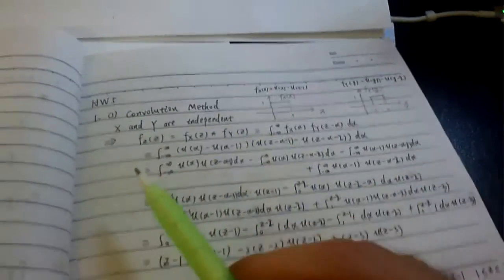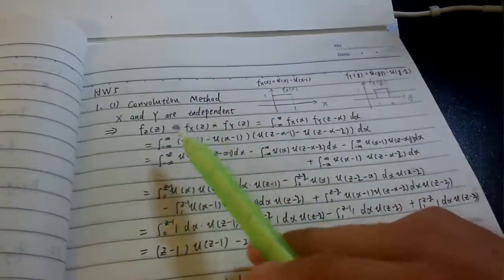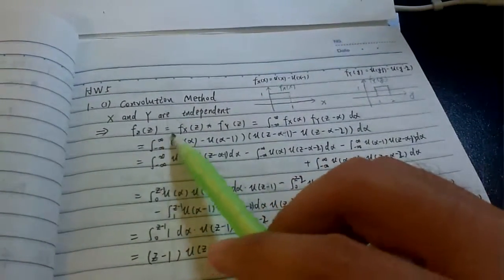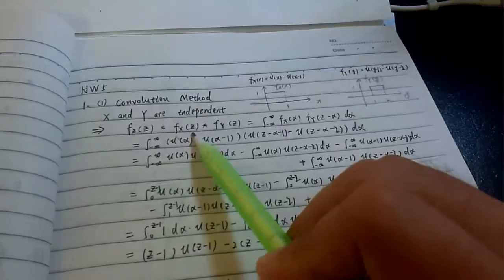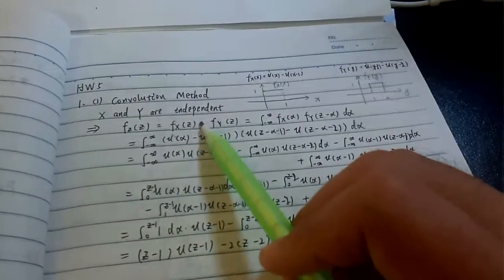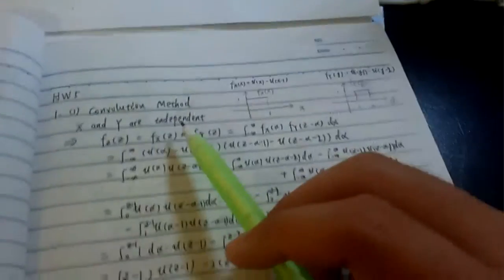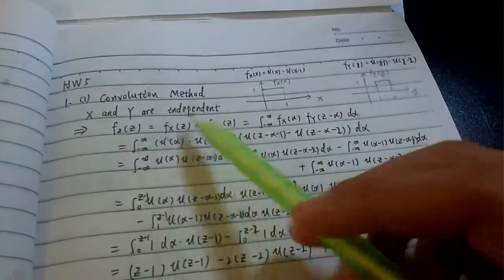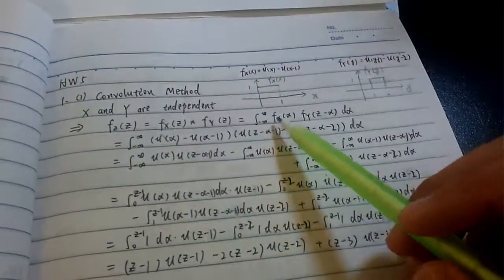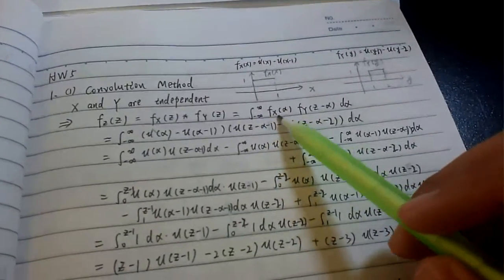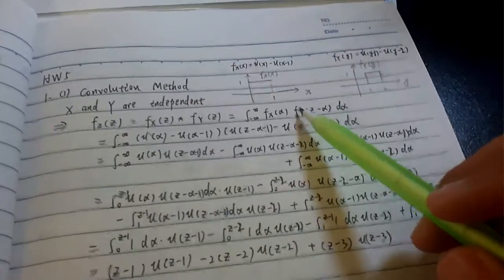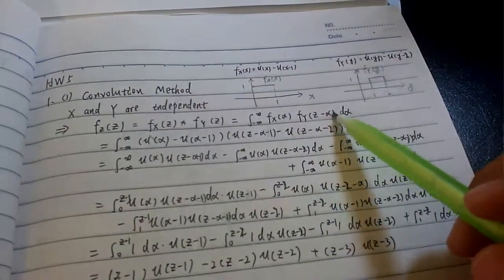The convolution method is that f_Z(z) is equal to f_X(z) convolved with f_Y(z), and this can be rewritten as the integral of f_X(alpha) multiplied by f_Y(z minus alpha) d alpha.